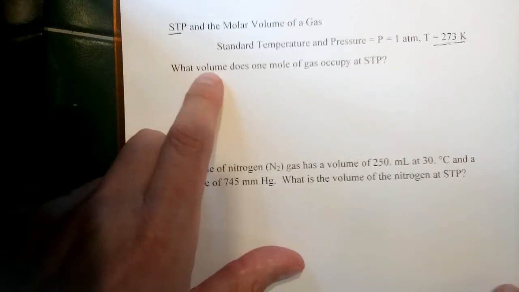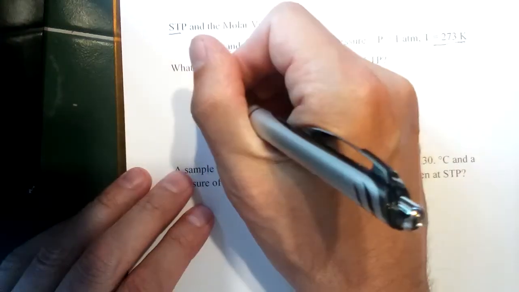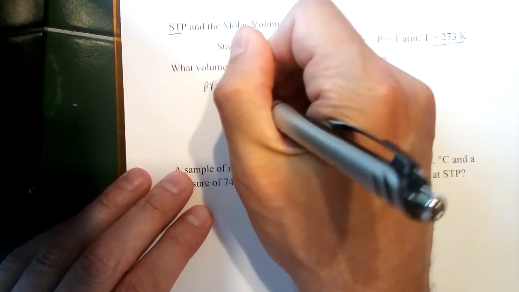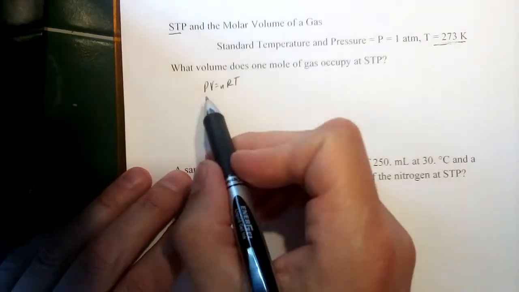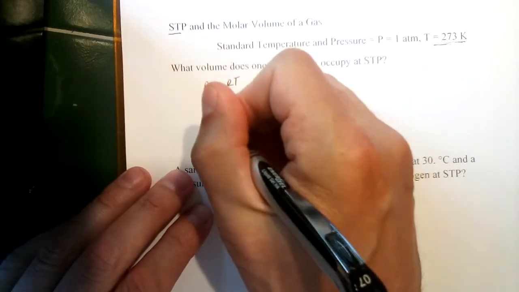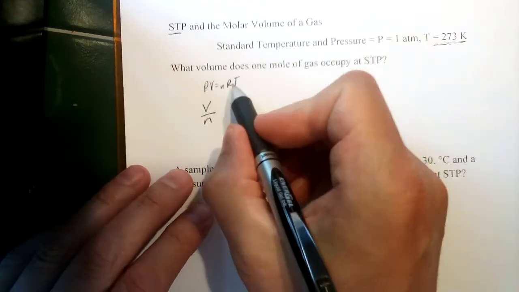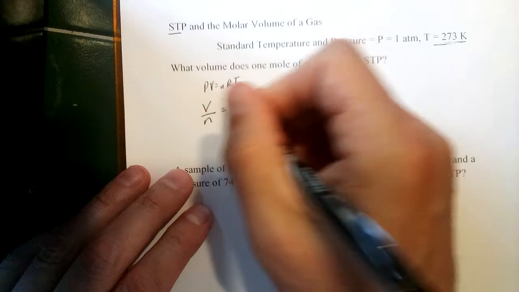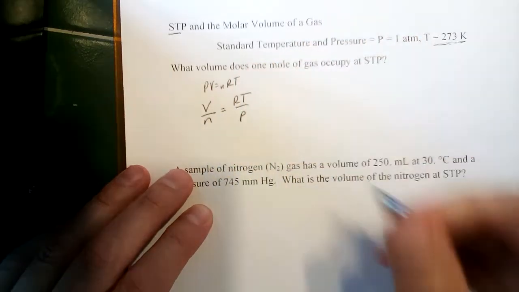So what we want to do here is solve for volume per mole. If I take PV equals nRT, we know V is volume and n is moles. So if I keep V on top but I divide through by n, I can get the volume per mole. And if I move P over to the right side of the equation, just divide both sides by P, that would be RT over P.